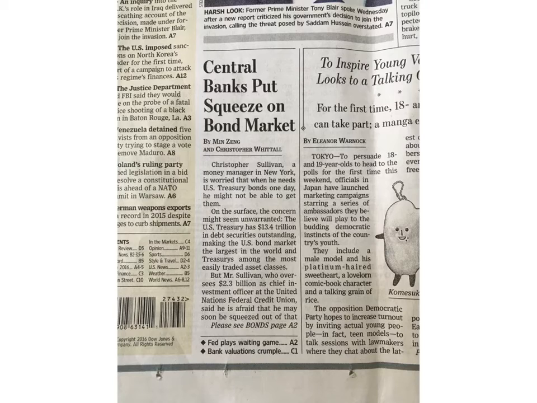Then the article gives some facts that seem to contradict his story. So that, again, is a journalistic technique. We say this guy's worried, and then the very next paragraph we say, but this is a paradox.